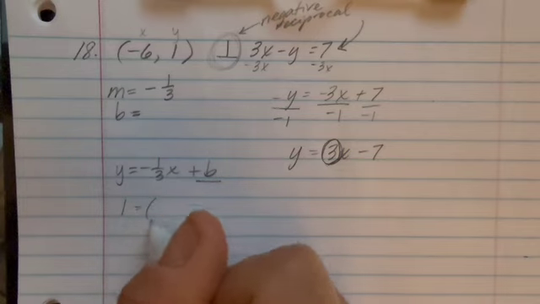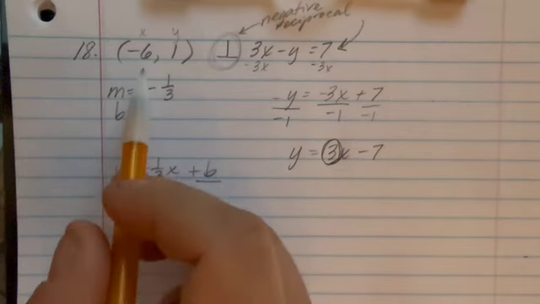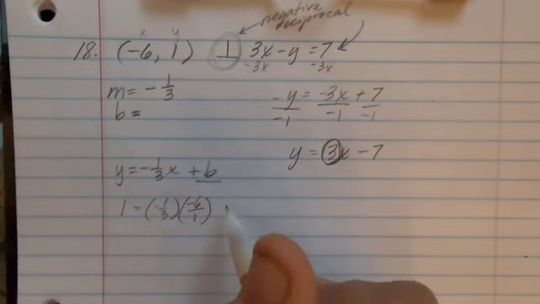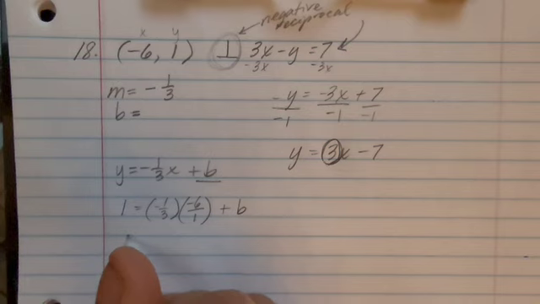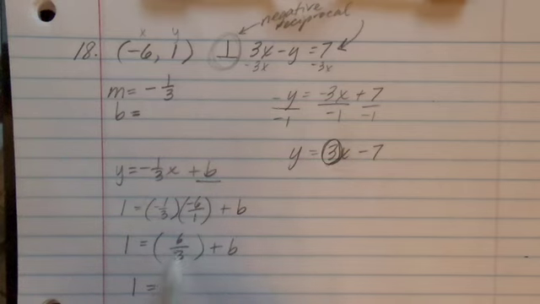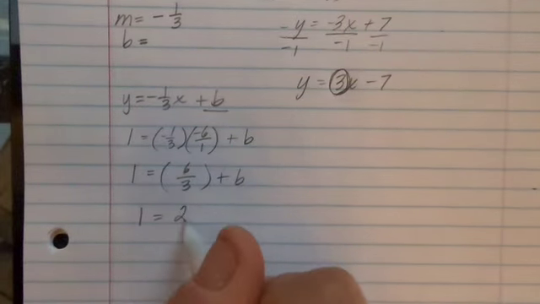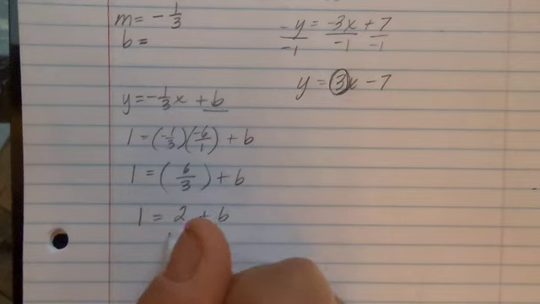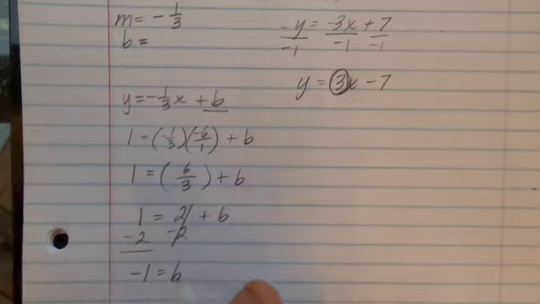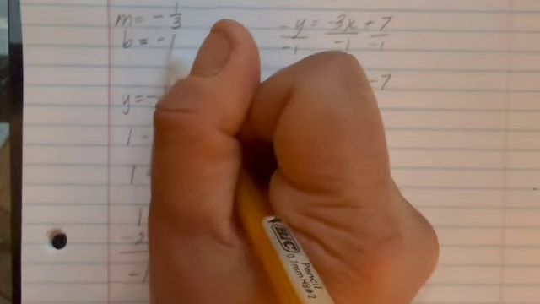y is 1, -1/3 times x, which is -6. I'm going to write it as a fraction to make it easier for myself to see. -6/1, plus b, equals, a negative times a negative is a positive, and I'm going to end up with 6/3. Multiply the numerators, multiply the denominators. I have two negatives, that's going to give me a positive, plus b equals 6 divided by 3 is 2. So that simplifies to 2 plus b, subtract the 2, and you get -1 is your b value. Excellent, so I know b is -1.